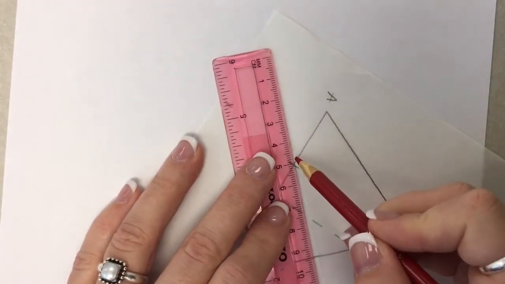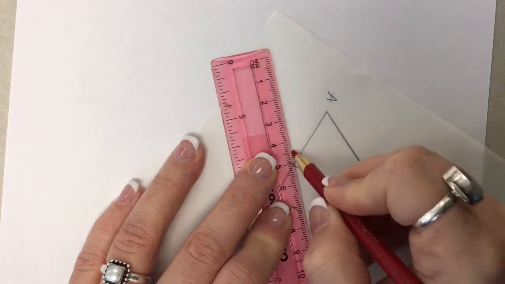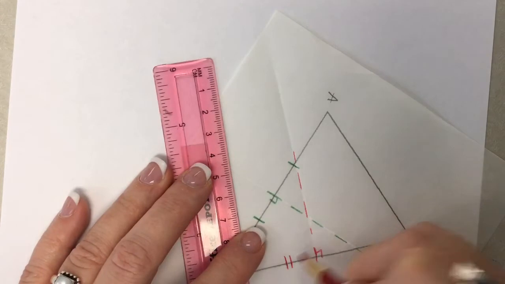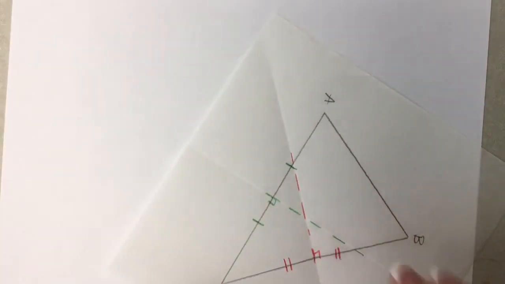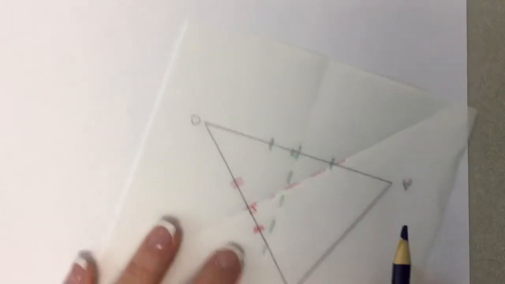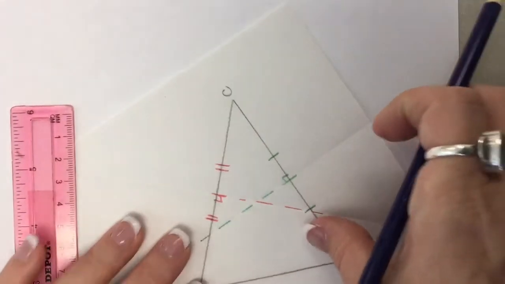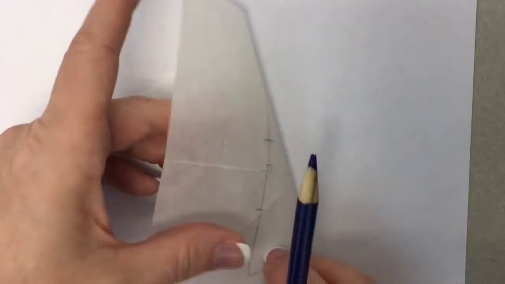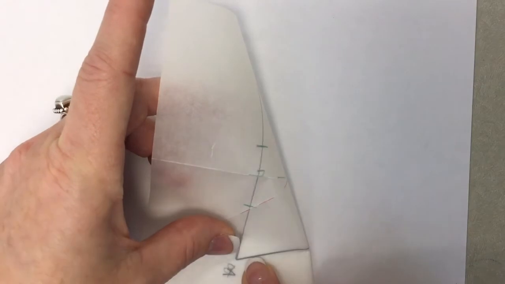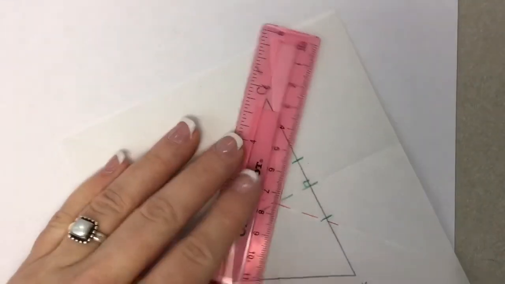All right, and interestingly, we're bisecting the sides, but what will end up happening is that the circumcenter, that point in the middle, will end up being the same distance to each vertex, or each corner, if you will. It's a vertex when it's a triangle, but it's kind of like a corner if it were any other polygon. So we fold the ends right on top of each other, make a fold all the way.